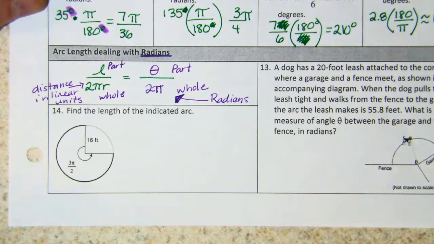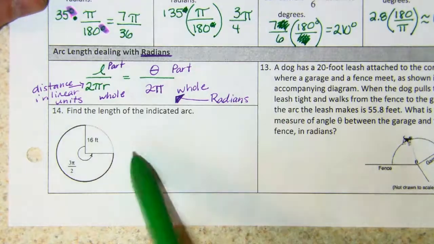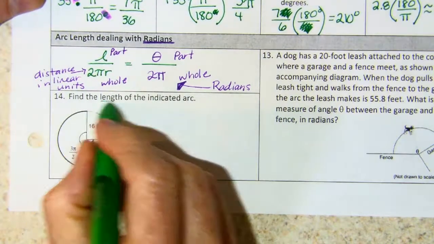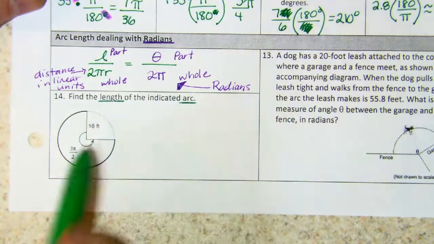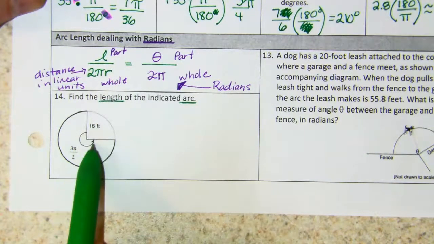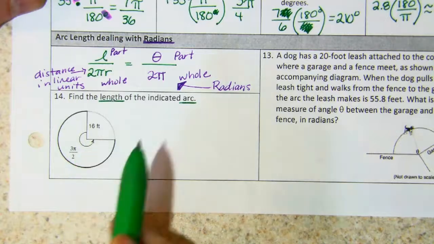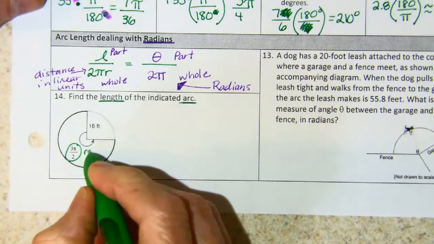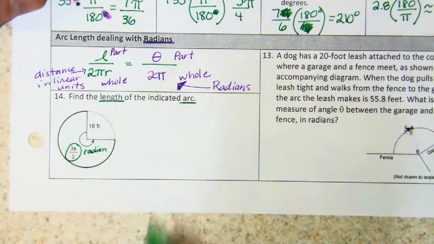So if we look at, we're going to go to 14 instead of 13 since we're here. It says find the length of the indicated arc. So that's going to be the arc in bold. Now notice how we know it's in radians, the degrees are gone. This right here is now expressed as a radian.